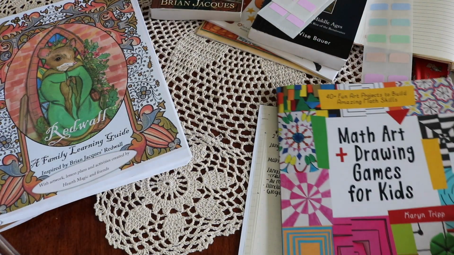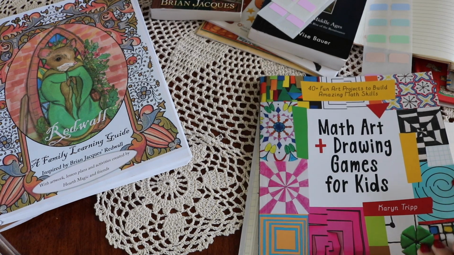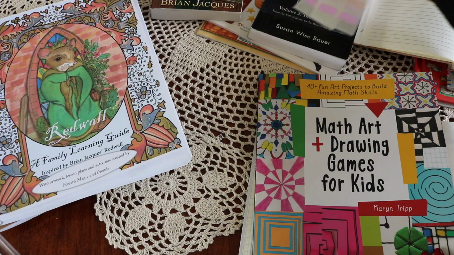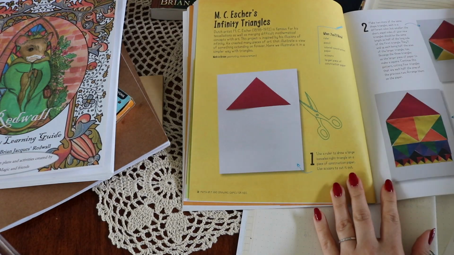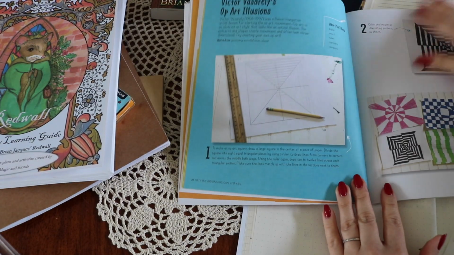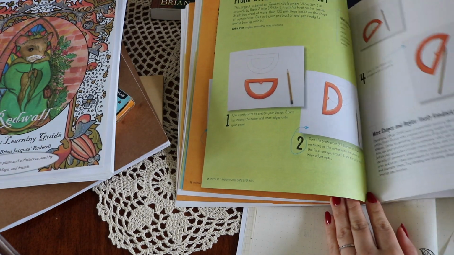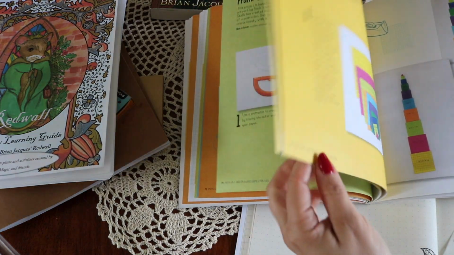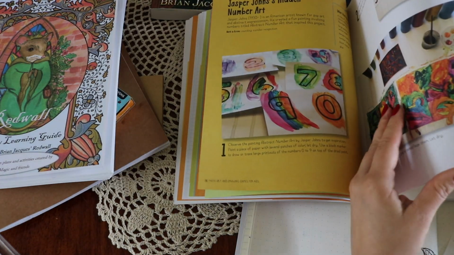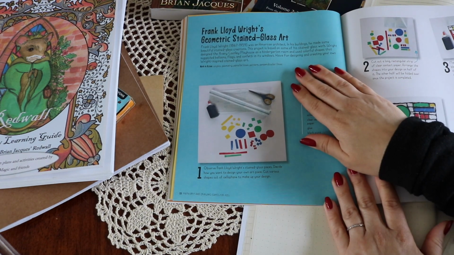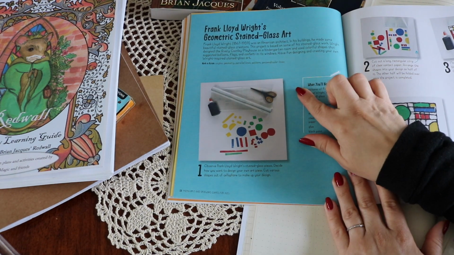As I mentioned, the spine for math is Math Art and Drawing Games for Kids. I've shared about this resource in the past. It's a project-based math guide, and so in it I found a few art projects that will tie in wonderfully with this block, and so I'm going to tap those out and become familiar with the project and the supply list. Frank Lloyd Wright's Geometric Stained Glass Art, because this is an art-based book.